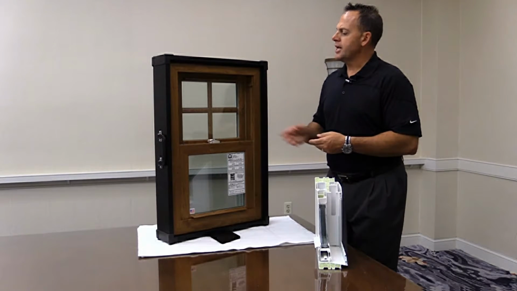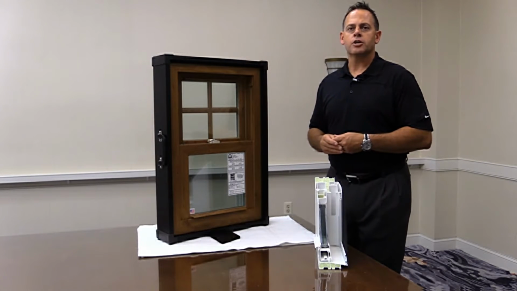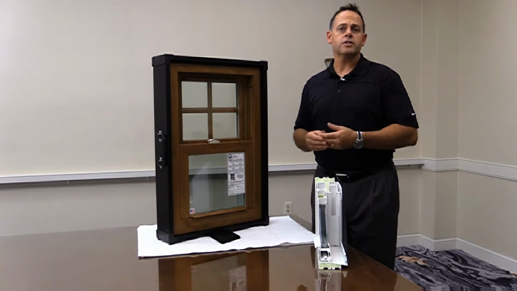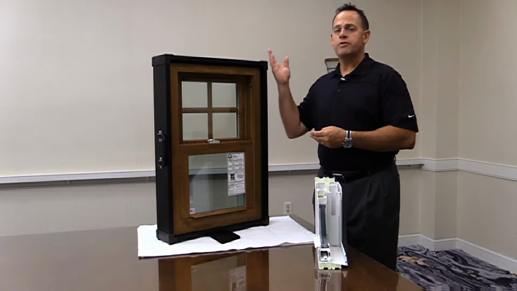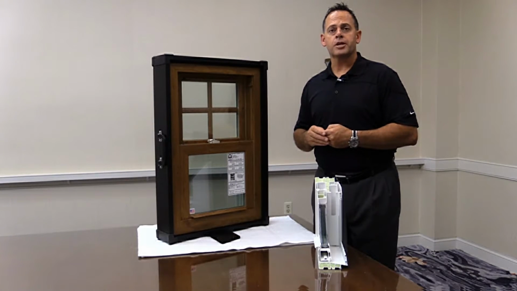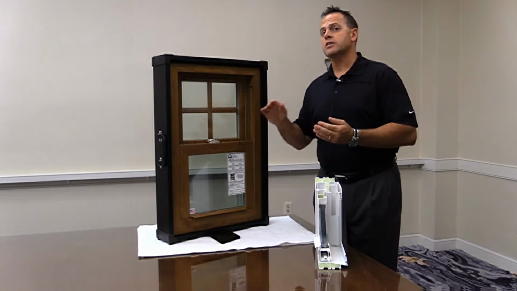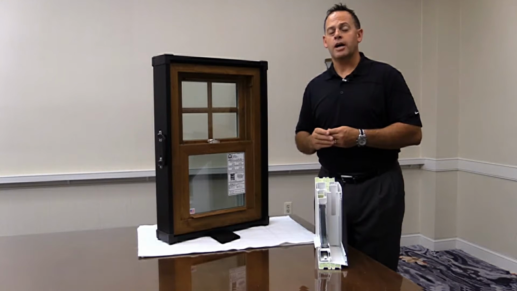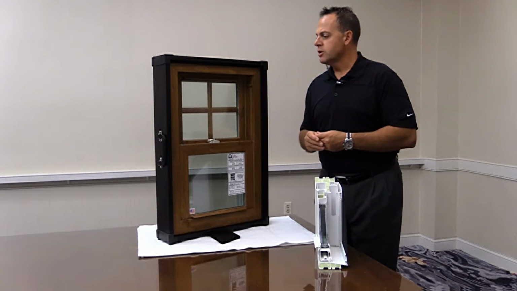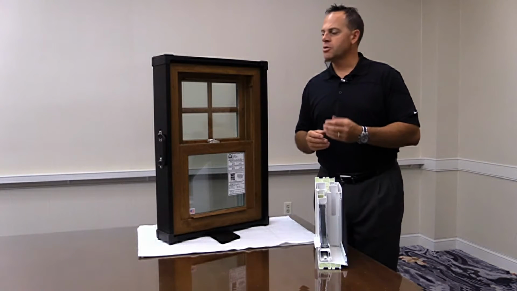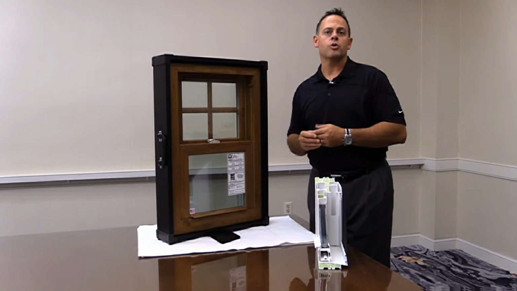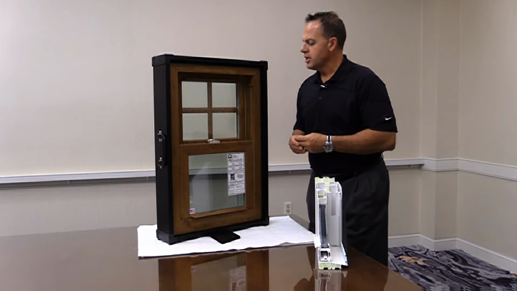In this particular window, it has low E and argon included in the window. Low E is a reflective coating, silver oxide, many layers, that'll help reflect either the UV rays from the exterior from coming into the home, or it'll reflect heat source from inside the home and keep it in the home. The argon in and of itself is a gas, and it's more dense than air, so it slows the transmission of hot or cold through the window.